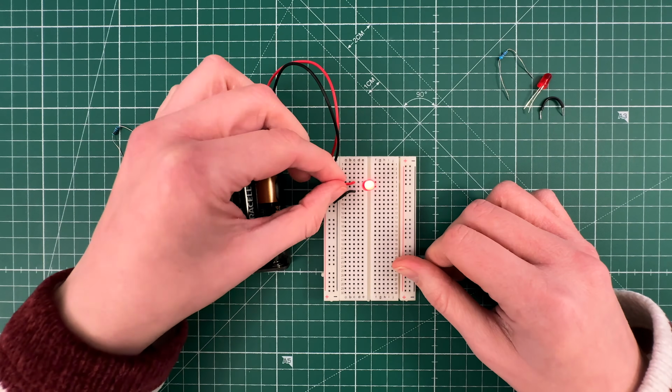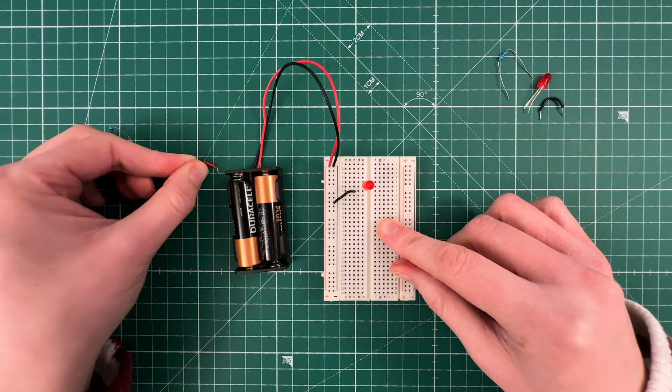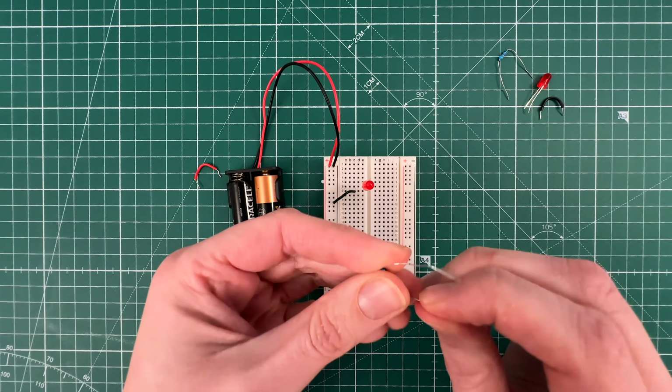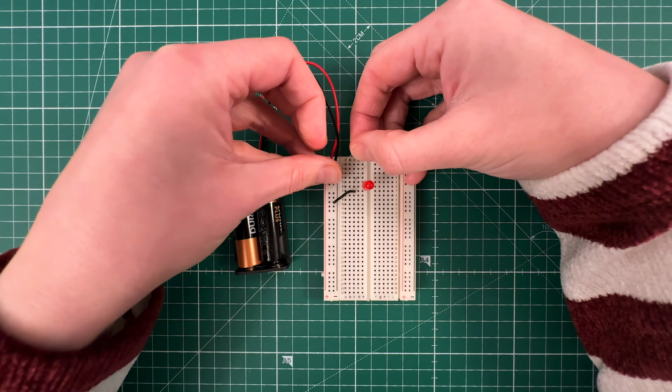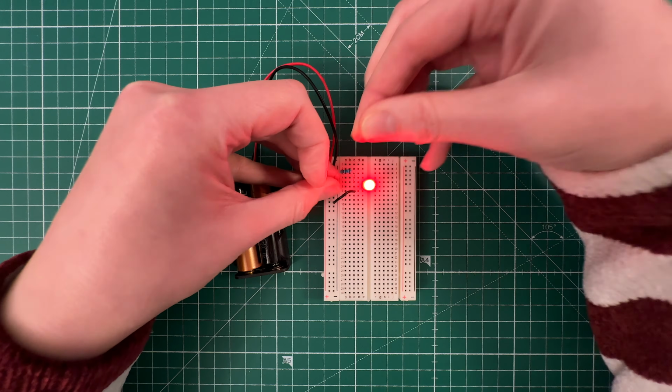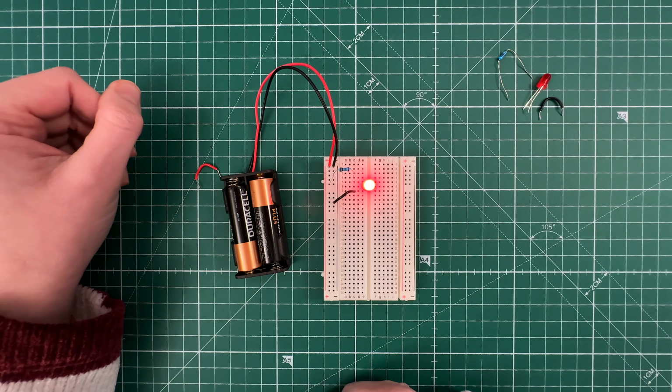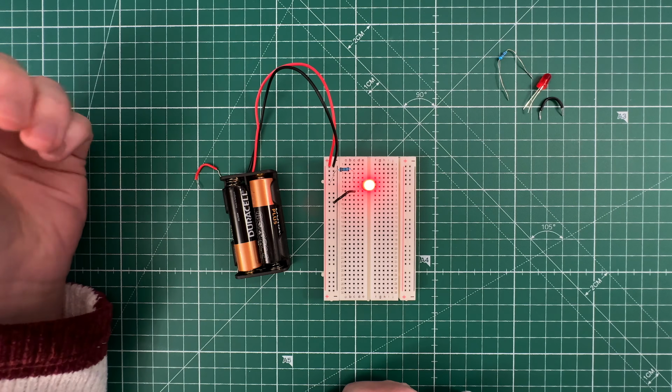You don't need the exact resistor value. Just use the closest value you have. For example, in my case, I'm going to use this 100 ohm resistor. Let's add it to our circuit. Remove the jumper wire that connects the anode to the positive rail and add your resistor. This way, our LED will last much longer because we are making sure the anode receives the correct amount of current.